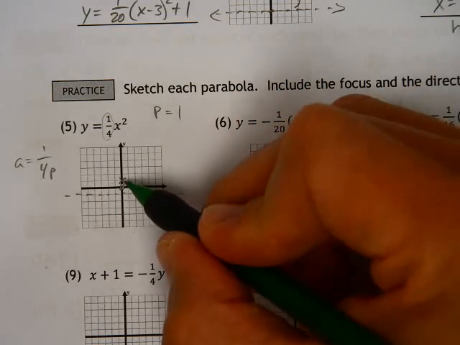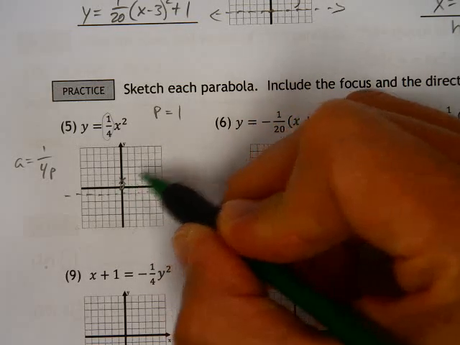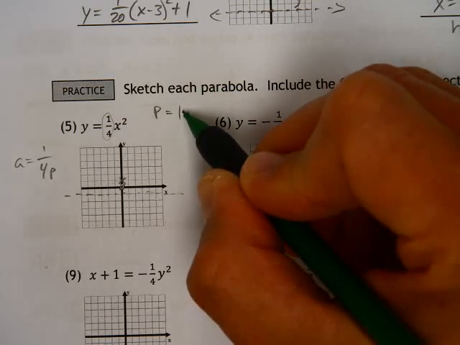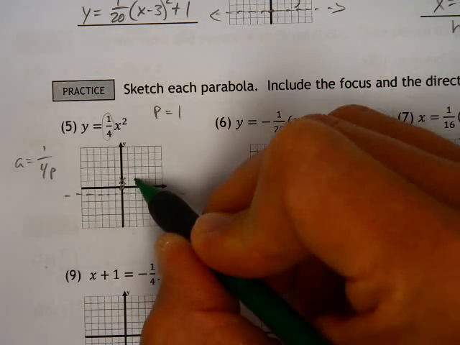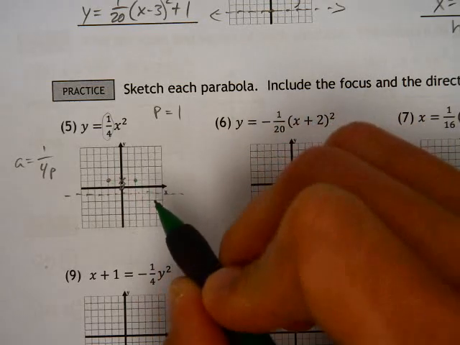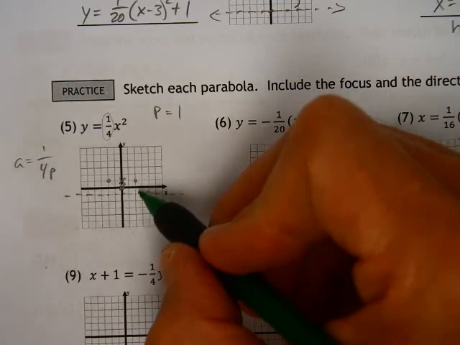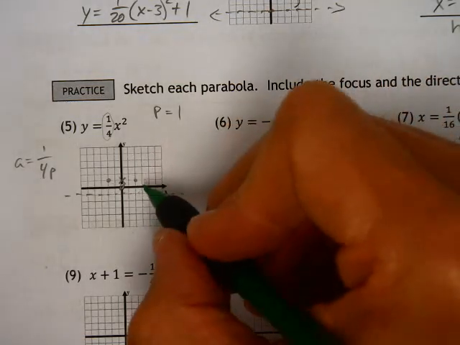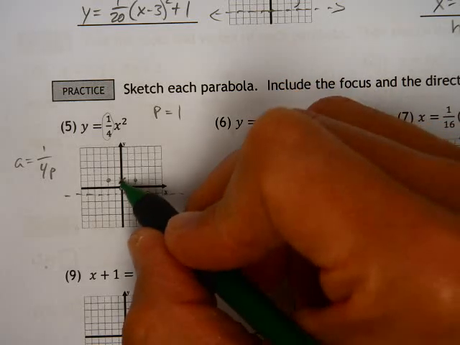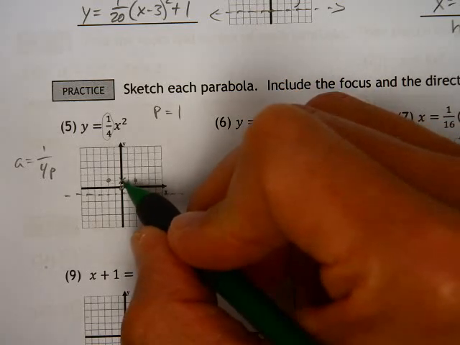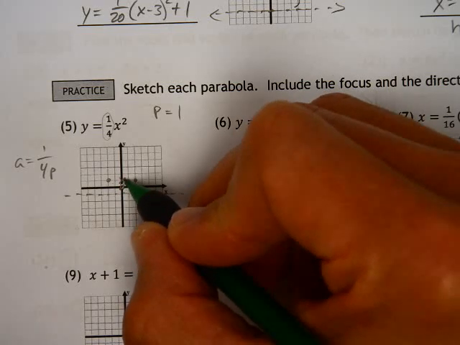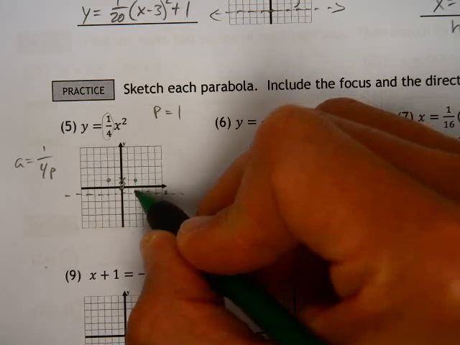Let me show you. From this x, if you multiply the p-value 1 times 2, I get 2. If I go over to the right, 1, 2, I'm going to put a dot there. If I go to the left, 1, 2, I'm going to put a dot there. Let me remind you that the definition of a parabola is every point that is equidistant from a focus and a directrix. This and this are 1, this and this are 1, so there's an equal distance. From here to here is 2, and from here to here is also 2.